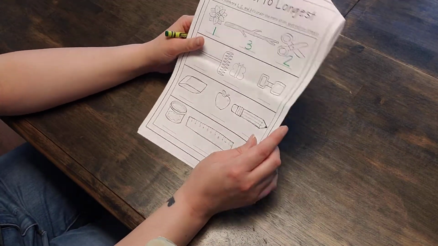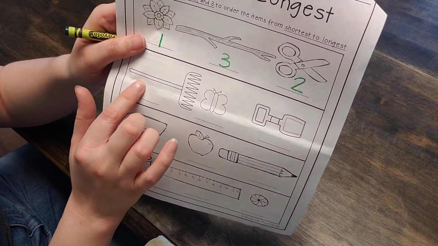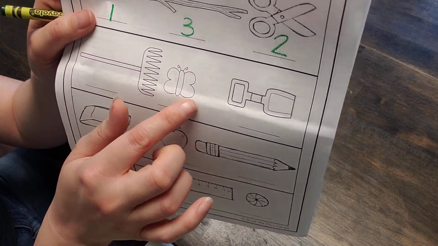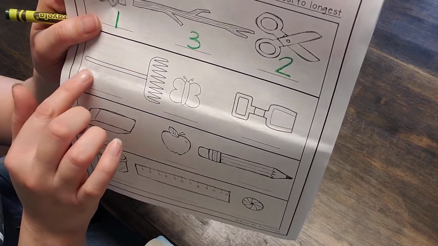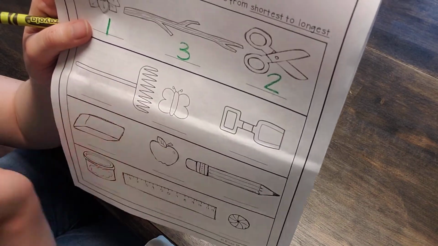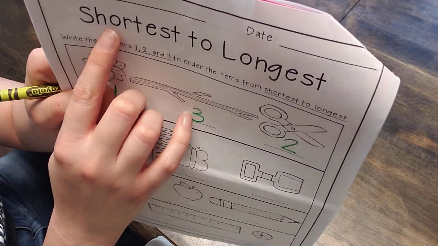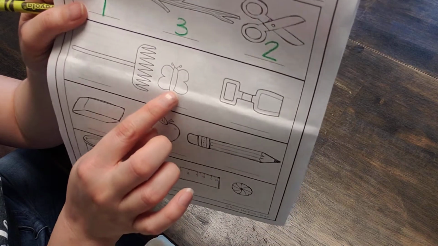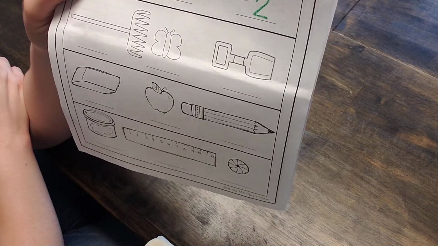The last one that I'm going to do with you is this one. There's a picture of a rake, a butterfly, and a shovel. The rake looks like it's the longest, so I'm going to throw that one out because remember, we're doing shortest to longest this time. Now it's between the butterfly and the shovel. Which one is shorter?